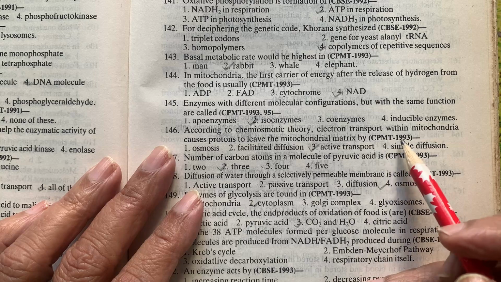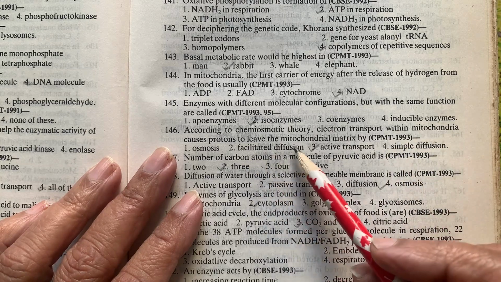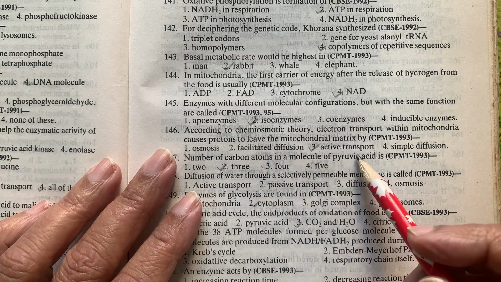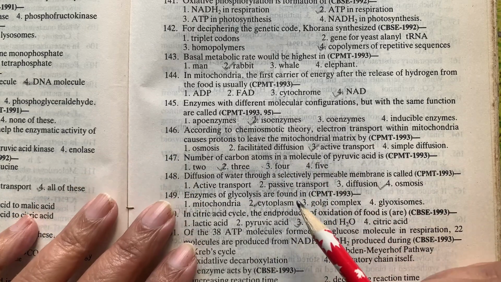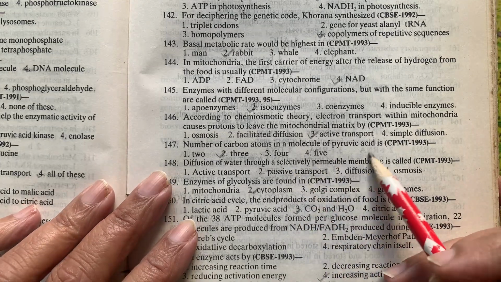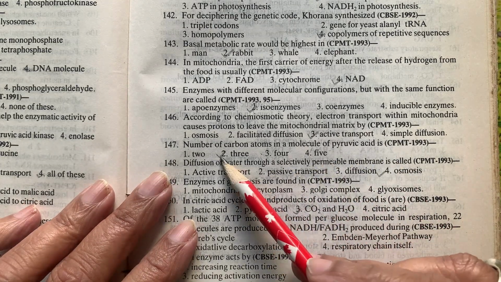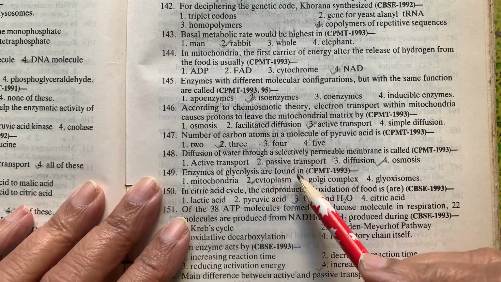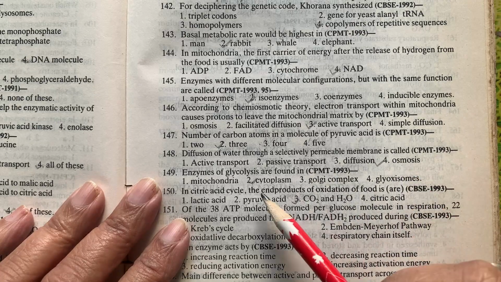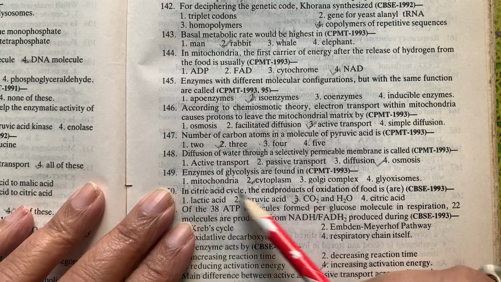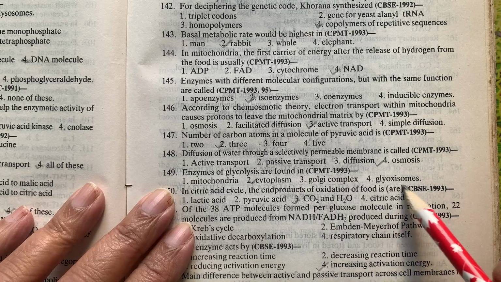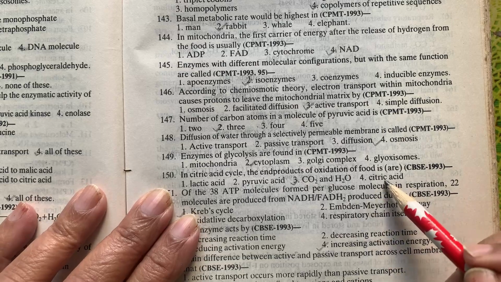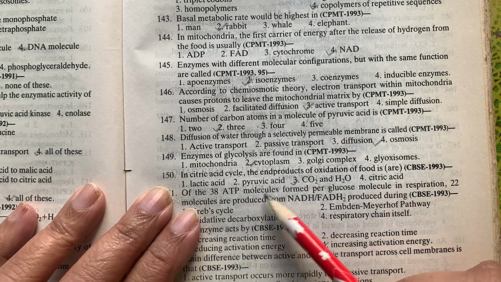According to chemiosmotic theory, electron transport within mitochondria causes protons to leave the mitochondrial matrix by osmosis, facilitated diffusion, active transport, simple diffusion. It is active transport. Number of carbon atoms in a molecule of pyruvic acid is 2, 3, 4, 5. It is 3. Diffusion of water through a selectively permeable membrane is called active transport, passive transport, diffusion, osmosis. Enzymes of glycolysis are found in mitochondria, cytoplasm, Golgi complex, glyoxysome. It is cytoplasm.